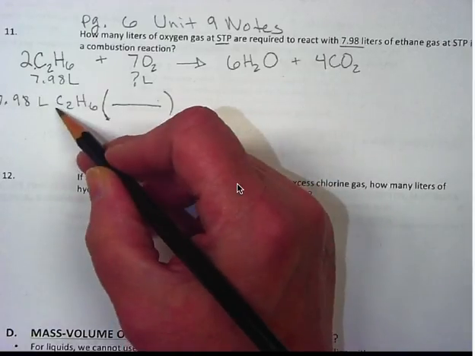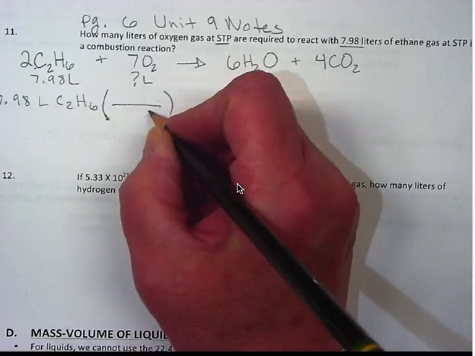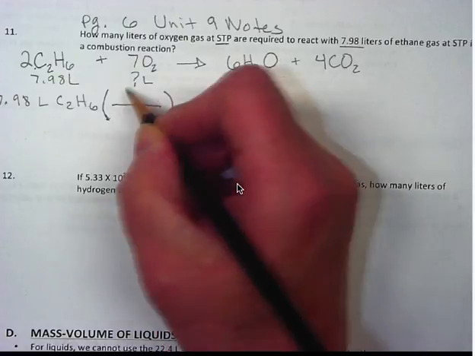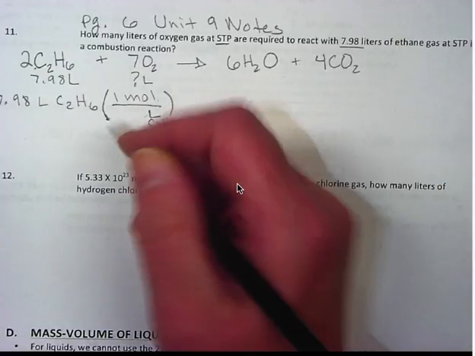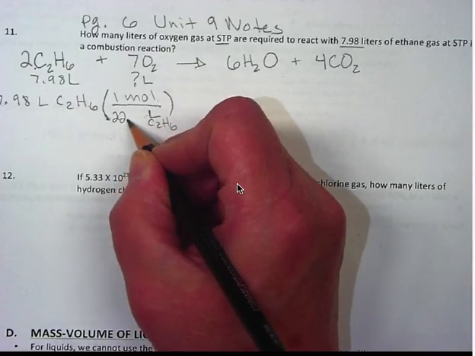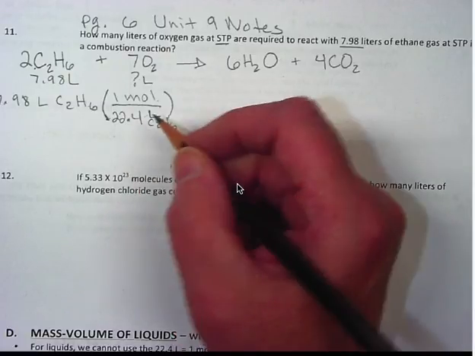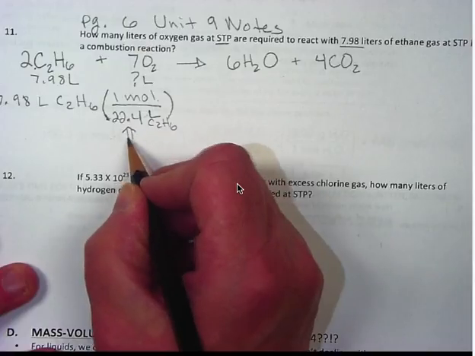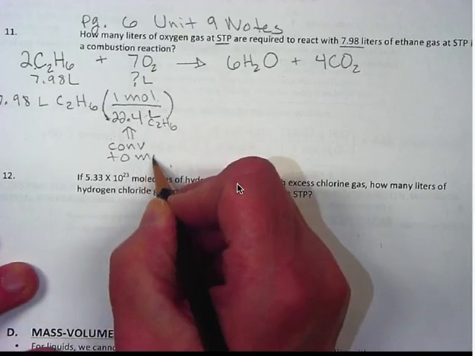I'm trying to cancel liters of ethane, so that's what goes down here in the denominator: liters of ethane. And I want to convert it to moles. The equivalent is 1 mole of a gas at STP occupies a volume of 22.4 liters. So this is the step that we're using to convert to moles. If it helps you, write that to yourself: this step is to convert to moles.